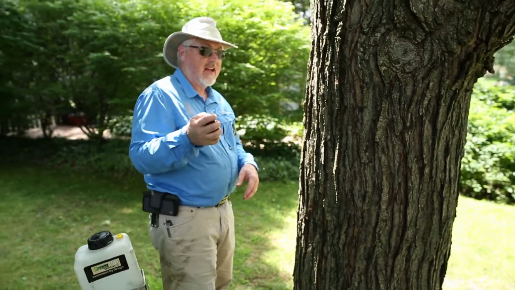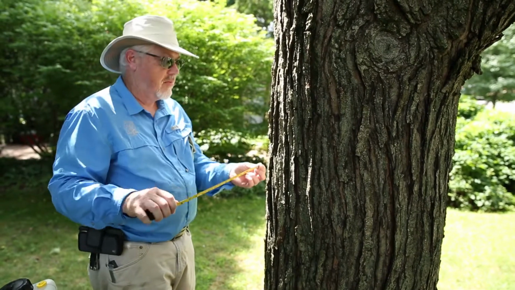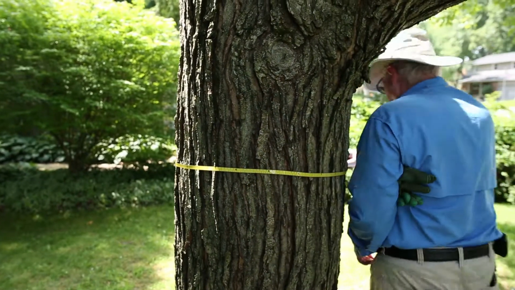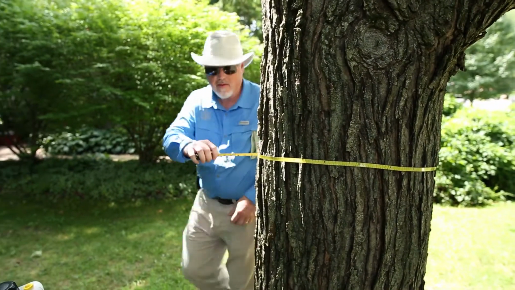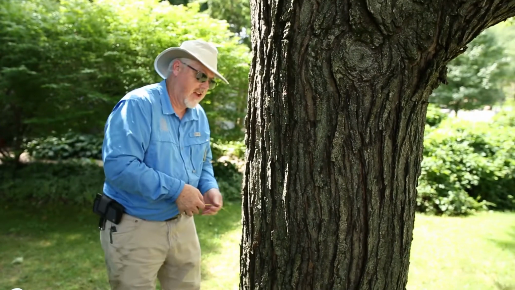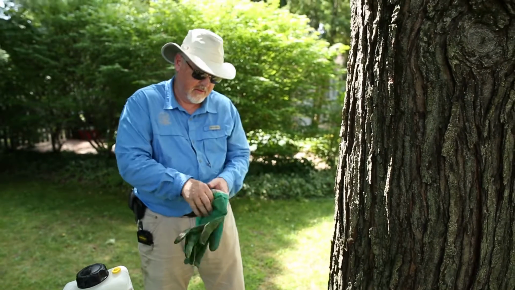But to find out exactly how much I need to put in, how many injection sites I have to put in, I have to use this caliper tape. And I measure that. And that's about 22 inches of trunk diameter. So that means I'm going to have 22 holes.